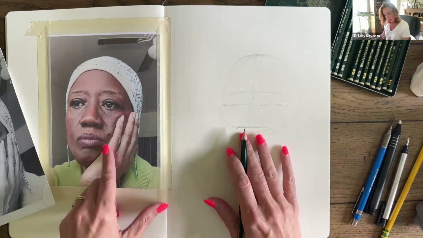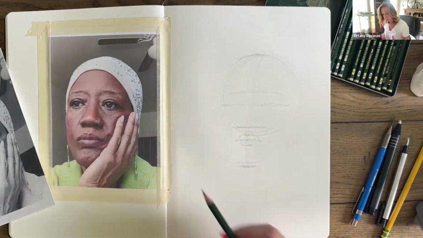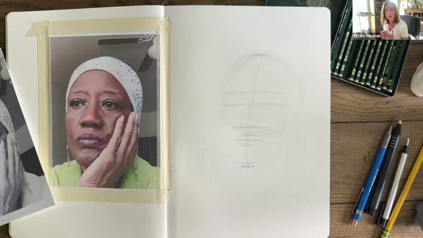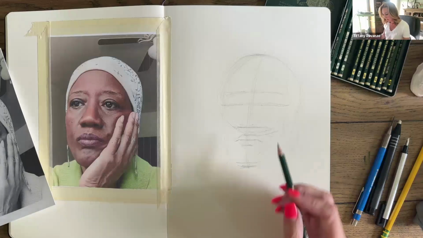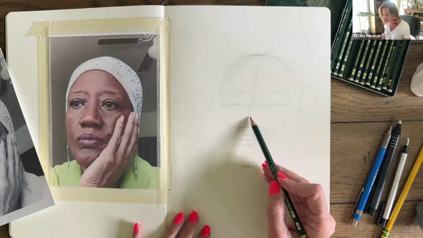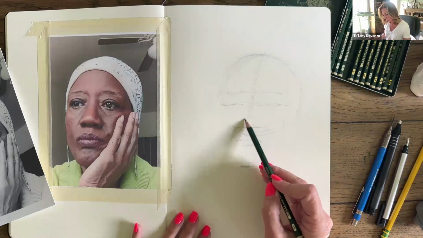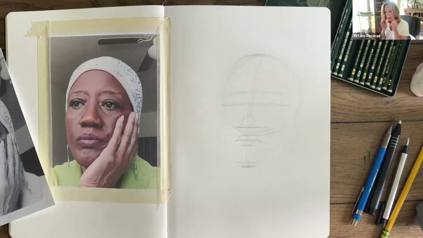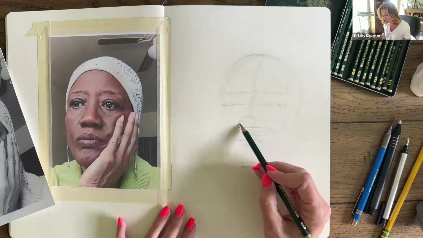Now, if I work back up, we can go to her nose, and noses, I like to think about in terms of shapes. You've got this nice round part in the middle of the nose. So I usually just draw a nice little light circle. And then we can look off to the sides for her nostrils, and we can do the same thing. We can look out and draw two smaller circles.